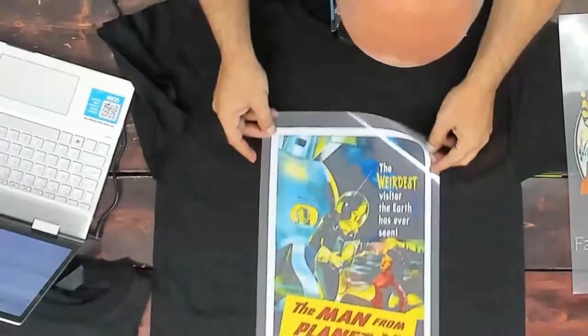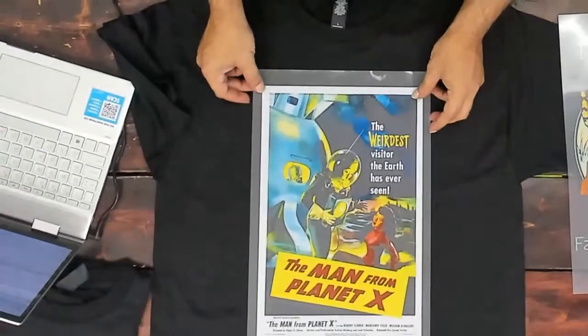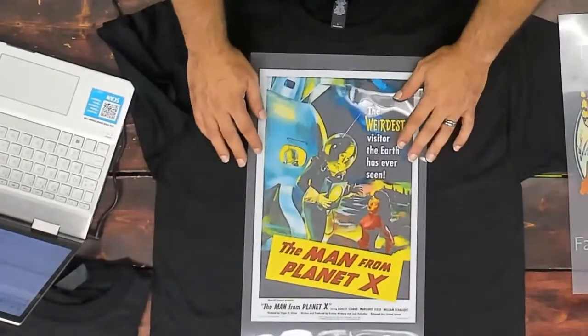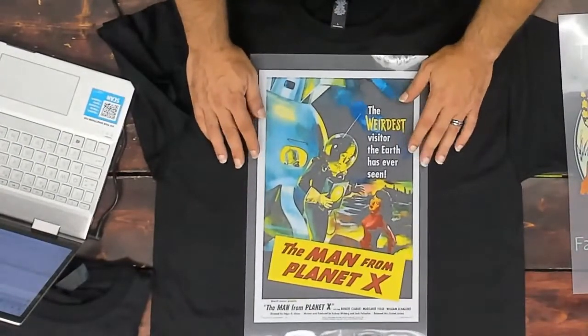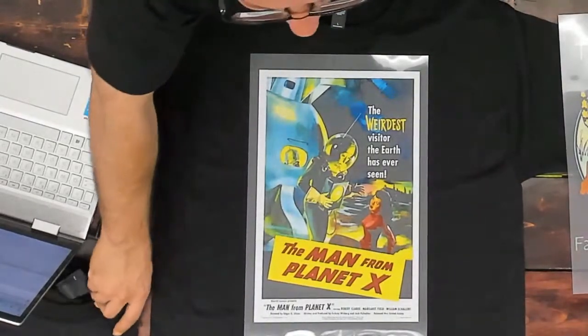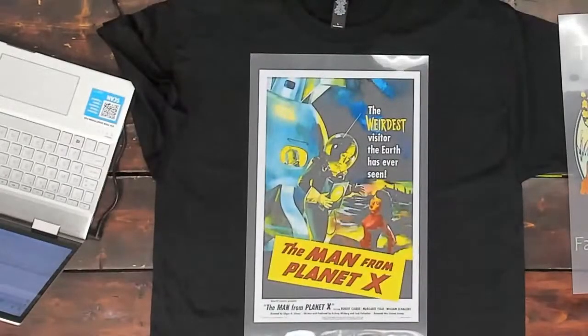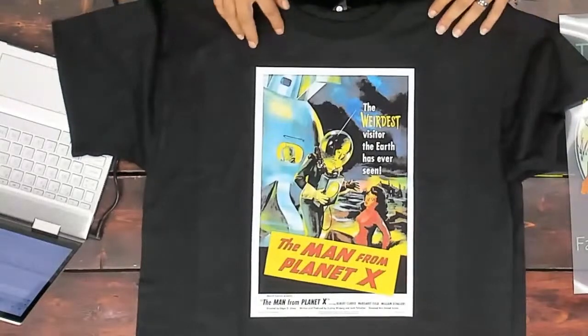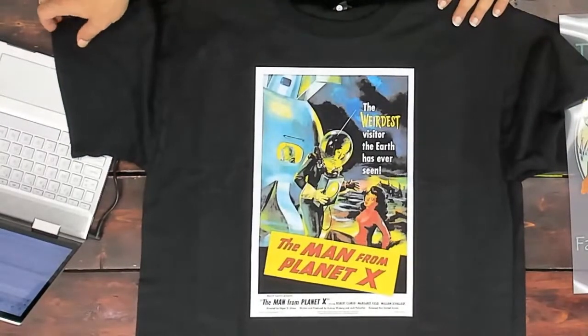And just to show you the effect, when we lay this design against a dark t-shirt, that's how it should look. And I'm going to lay this finished example down that I did earlier. And there's our finished design on the garment.